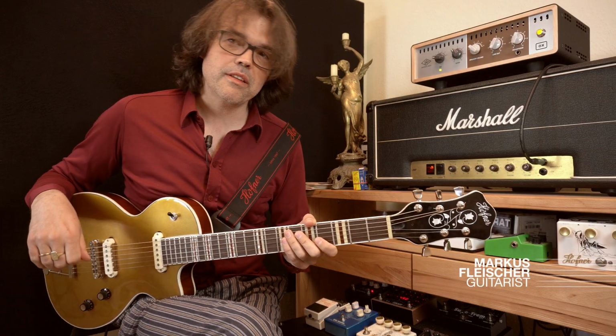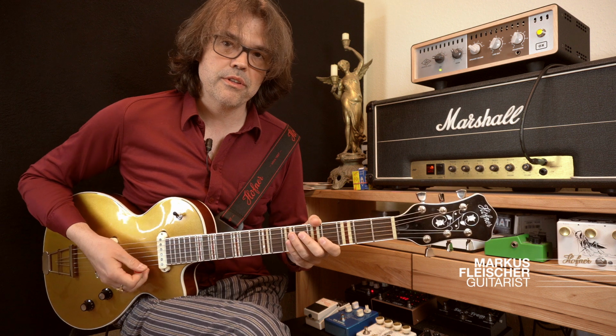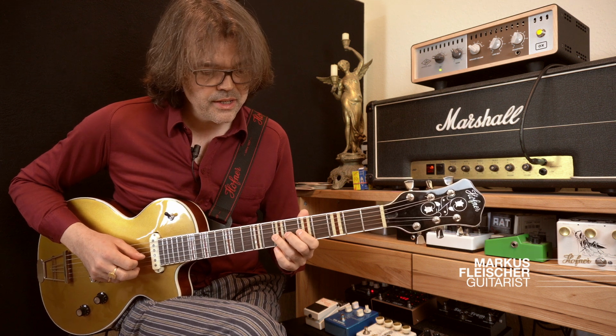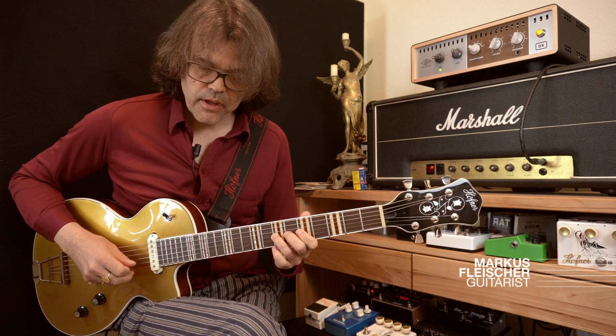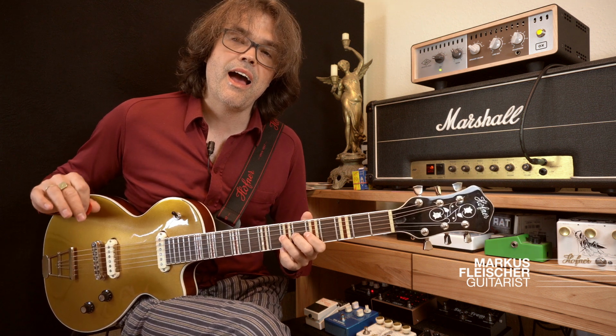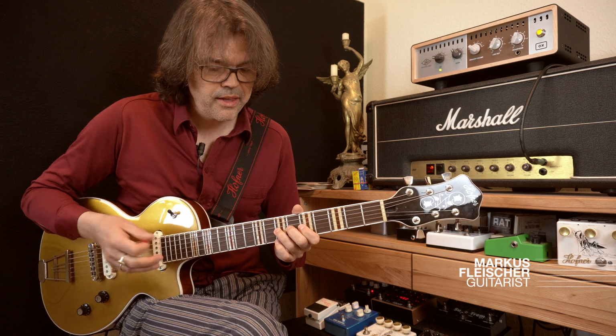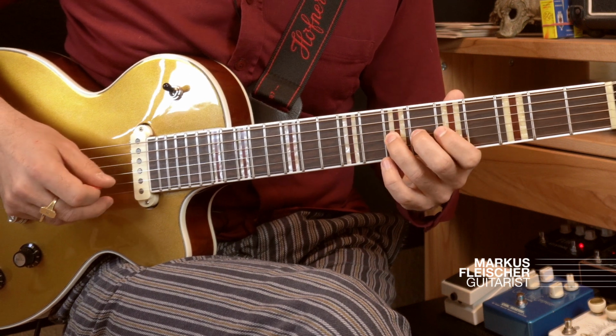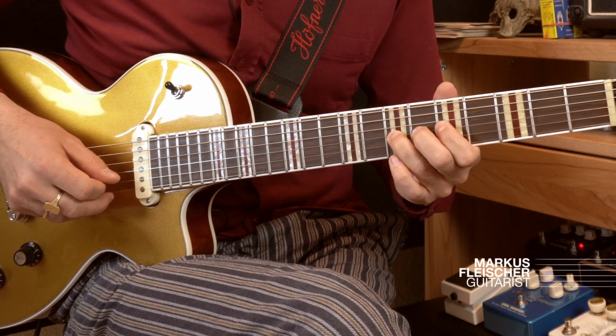Okay, now let's look at the half tone bend on the G string. The starting note is the D on the G string, 7th fret. We're bending up to our target note, which is a half tone higher, and that is on the guitar 1 fret up. So this is the target note, this is the starting note.